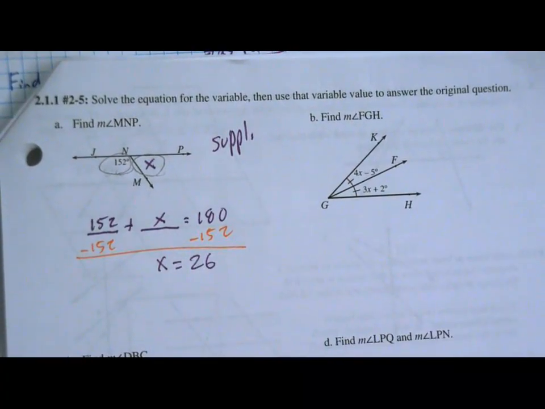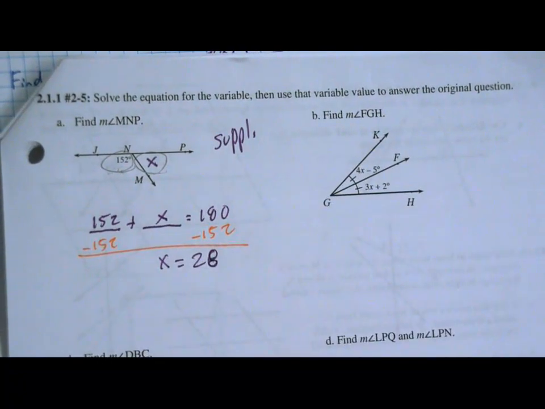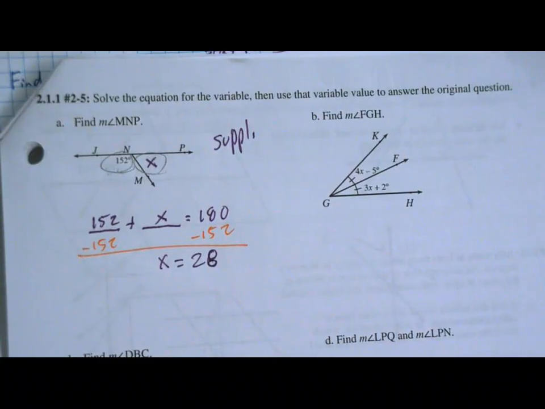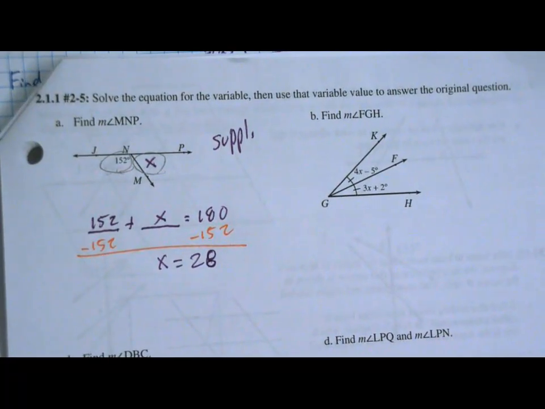How about 28? Yeah, thank you. Now, I'm sure many of you probably would have been able to get that without writing an equation, just looking at the picture. But again, the reason I'm showing you this is I'm trying to teach you a technique that's going to make things easier for you later.